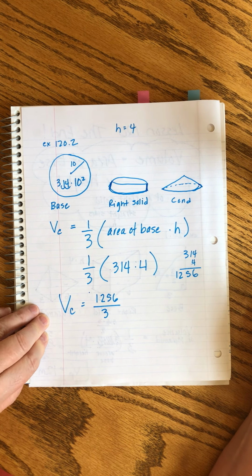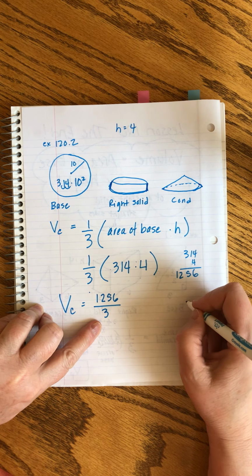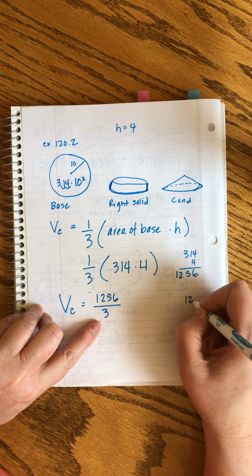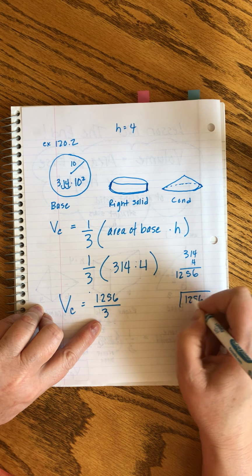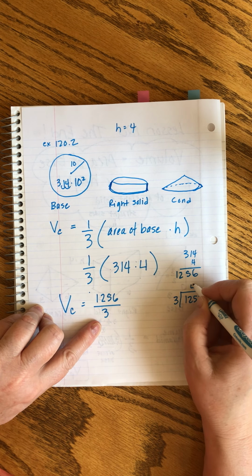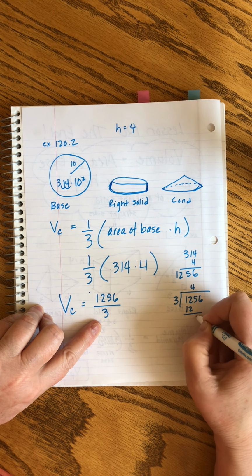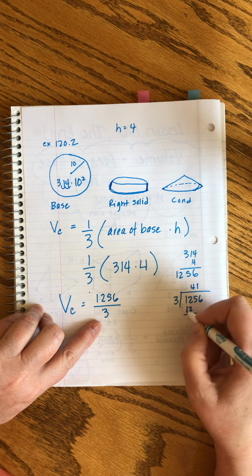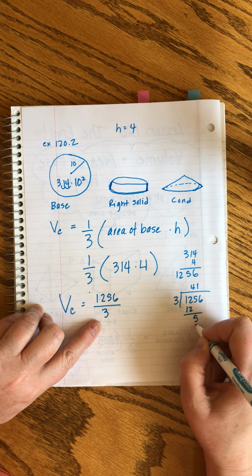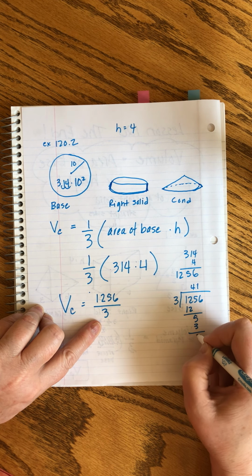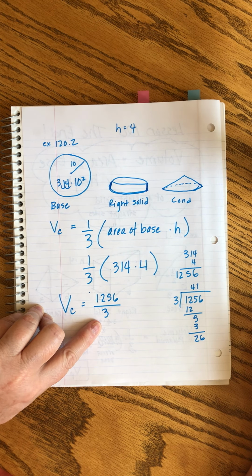Okay, I'm liking that. That looks good. And then let's see if we can just divide that. 1,256 divided by 3. It goes in there 4 times, 12. Subtract and bring down the 5. There's 1. Subtract the 3. 26. Well, shoot.